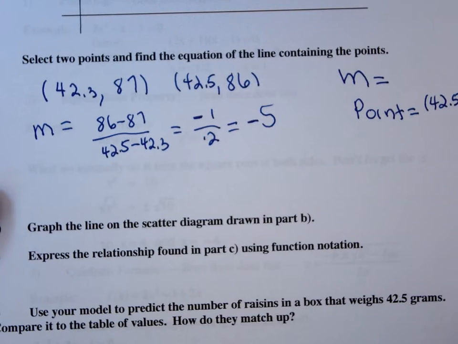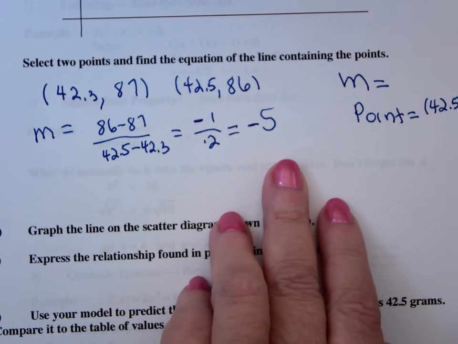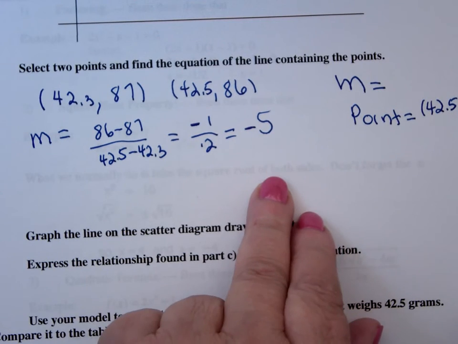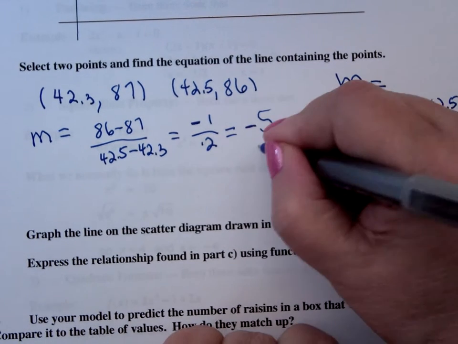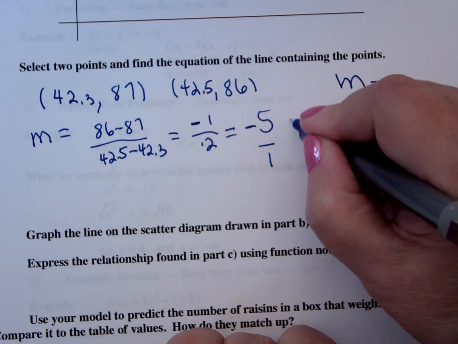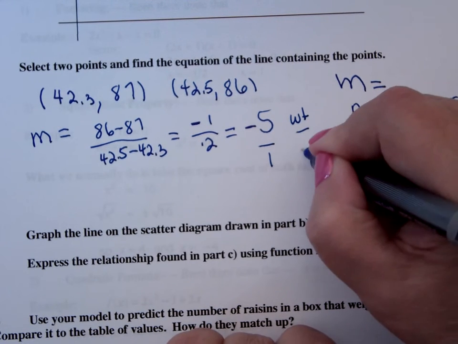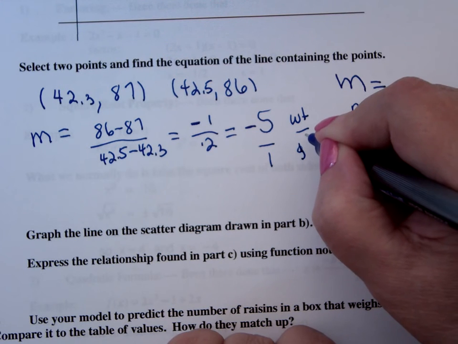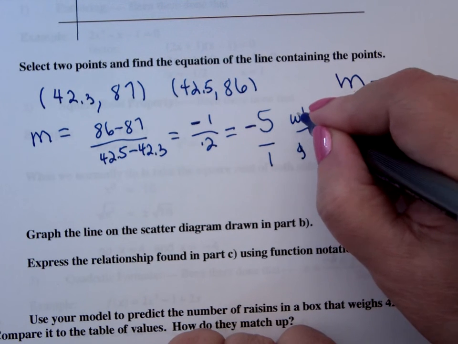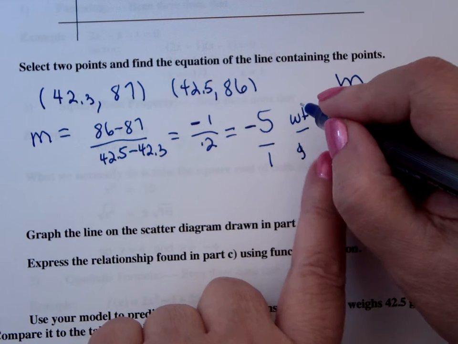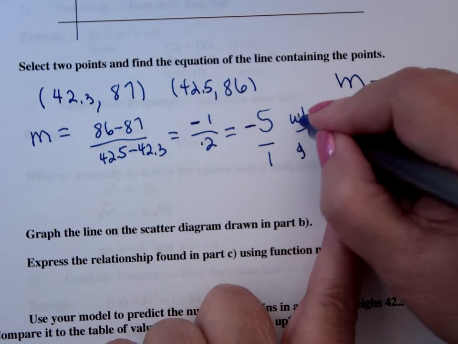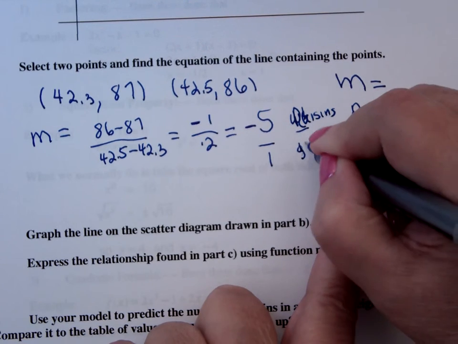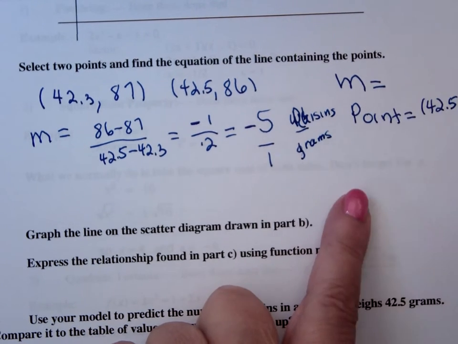Already, this does not make sense. Why does this not make sense? Remember, this is over 1. This is weight. This is no. Oh, I already forgot what the y value is. The y value is raisins over grams. So what is this saying?